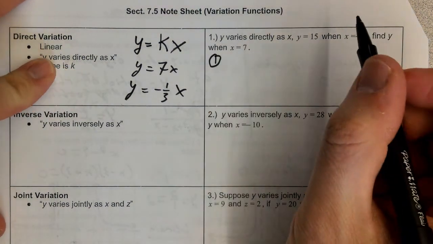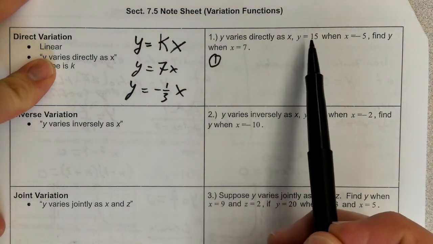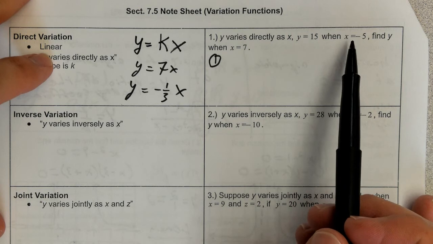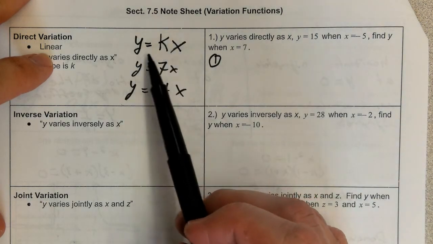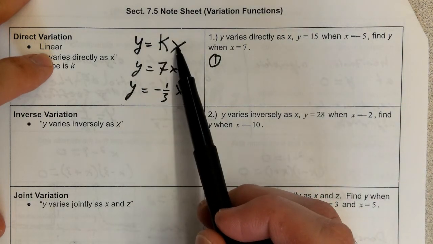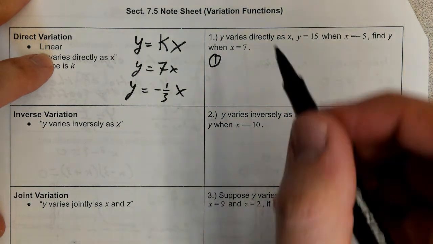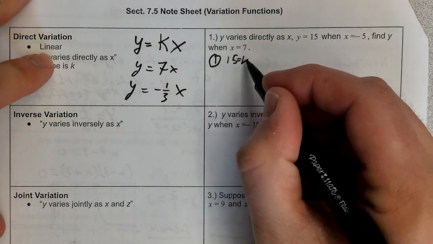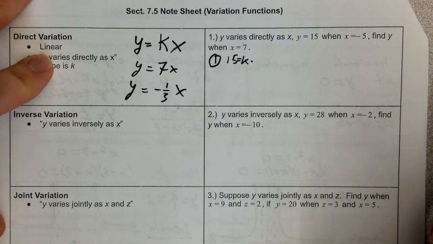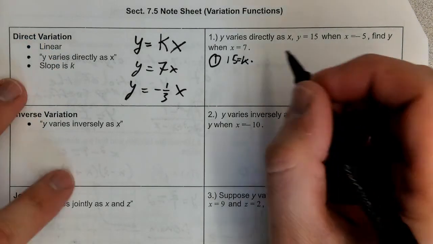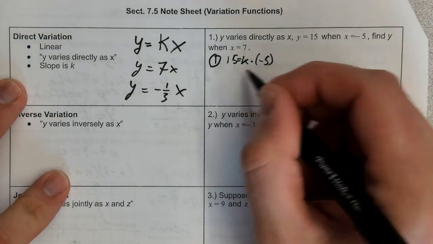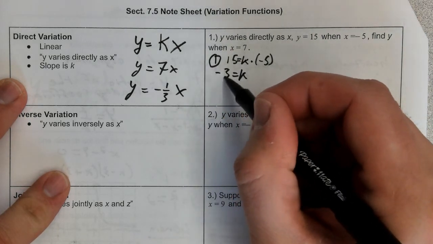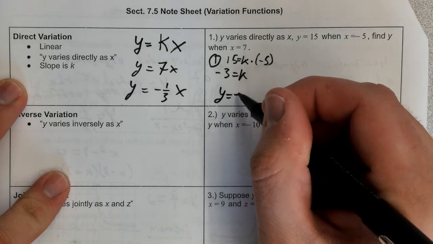So to find the equation, I note that I have a point. I have y equals 15 and x equals negative 5. So I can use that. If it's got to look like this, I have y and I have x, and I can use that to figure out what k is. So I'll plug in 15 equals k times negative 5. Divide both sides by negative 5, and I get k equals negative 3. So my equation is y equals negative 3x.